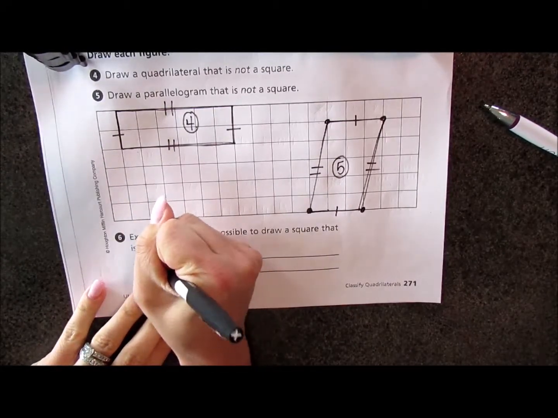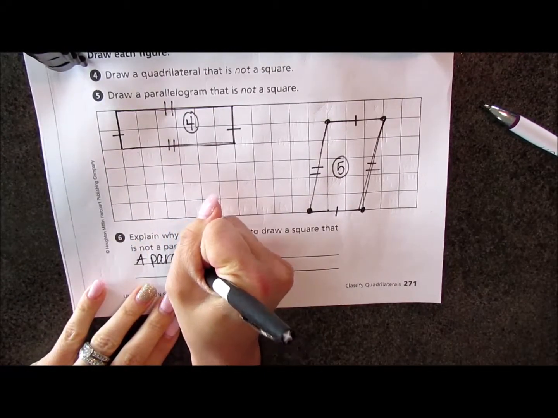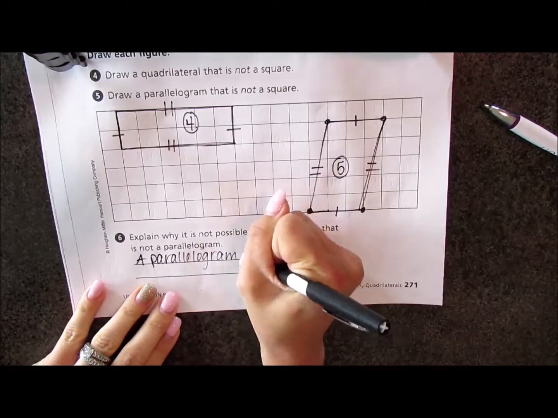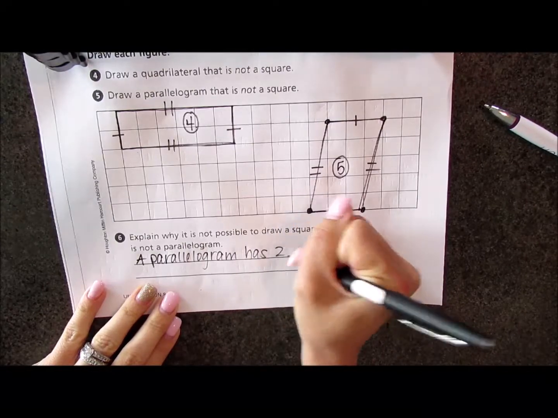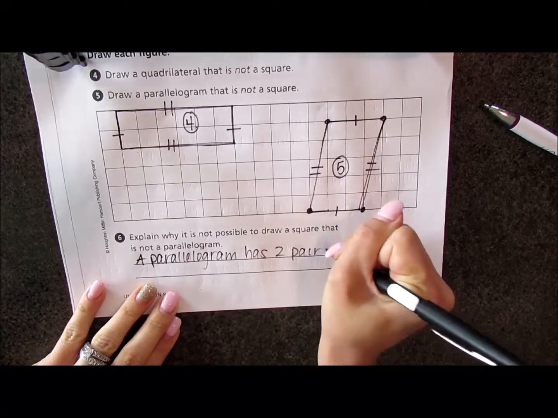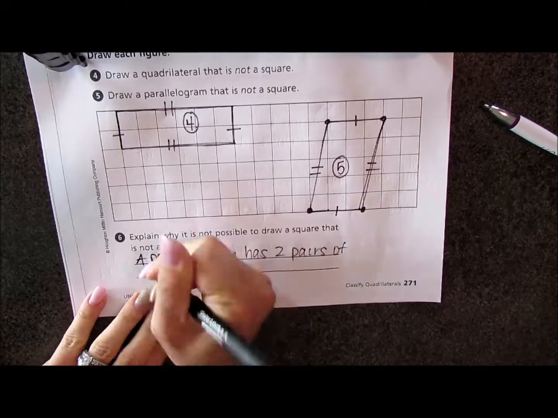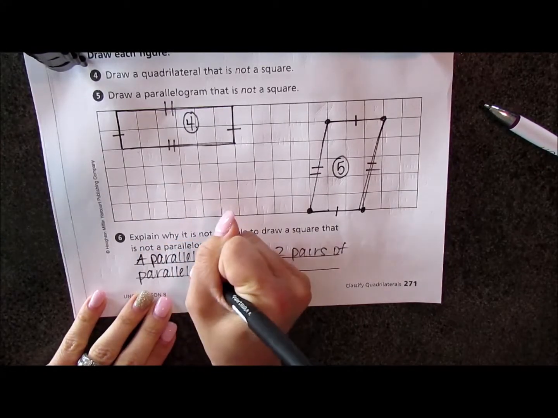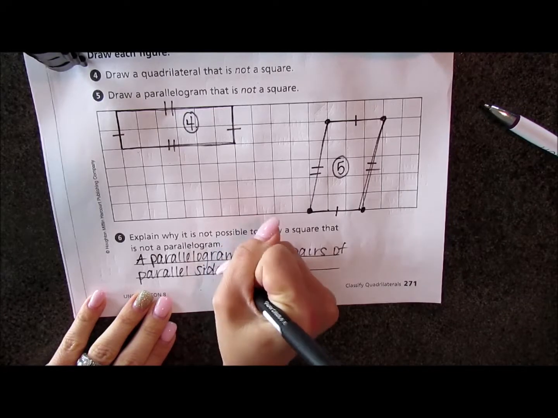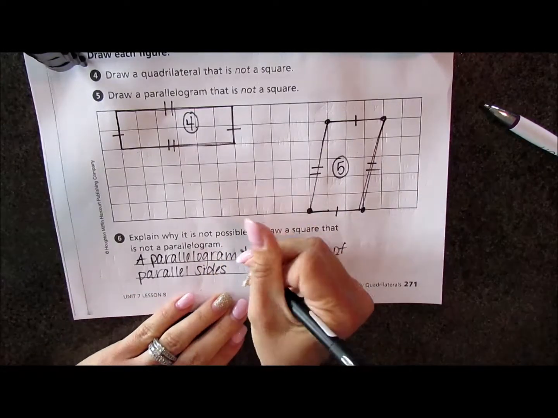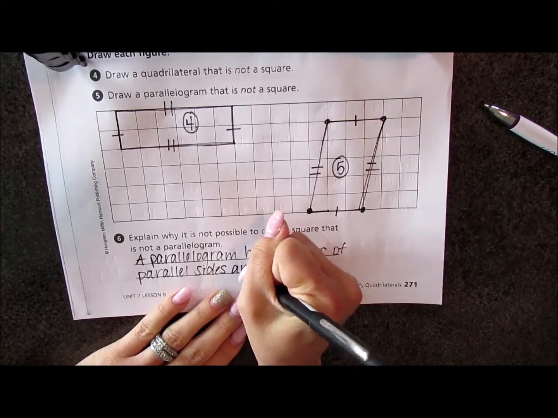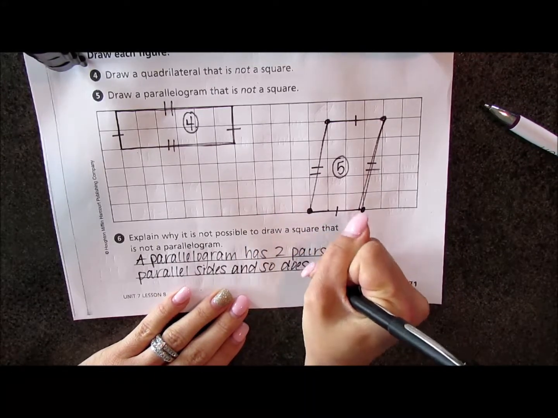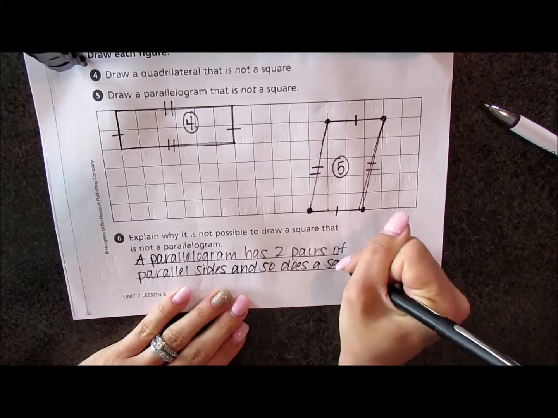So a parallelogram has 2 pairs of parallel sides, and so does a square.